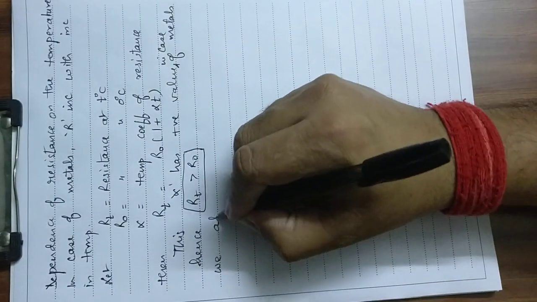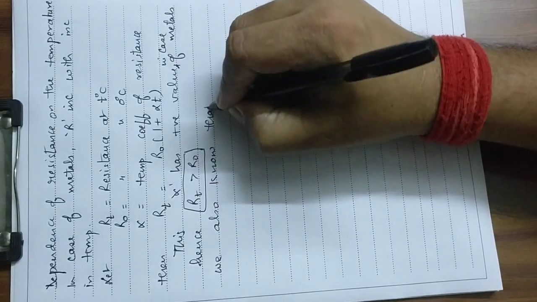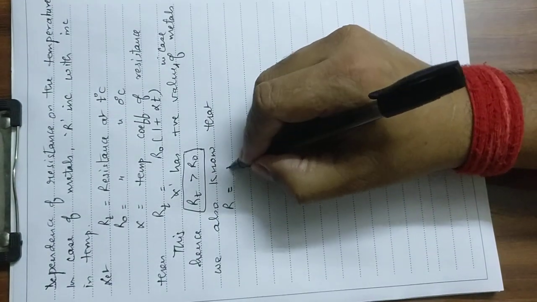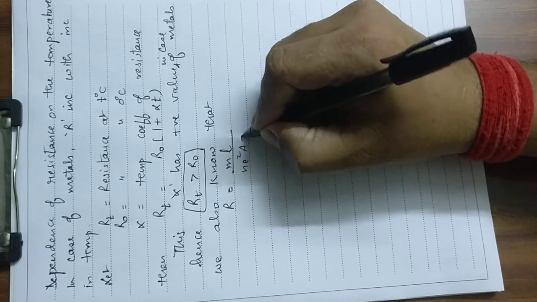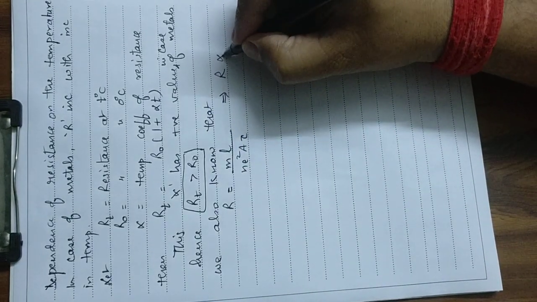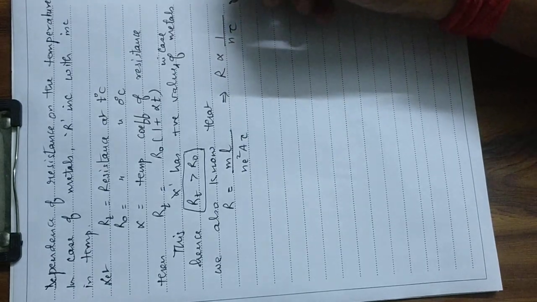We also know that the resistance R of a metal is ml upon n e square A tau. This means resistance depends on n and tau.